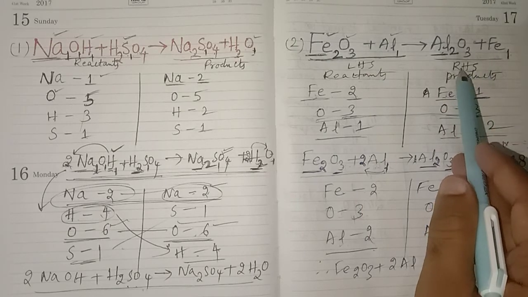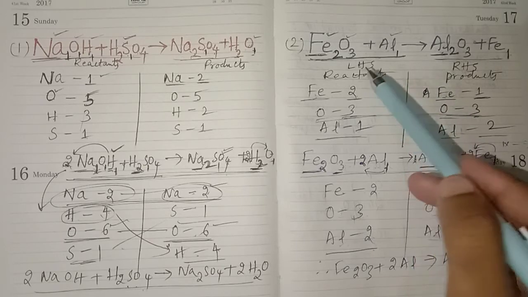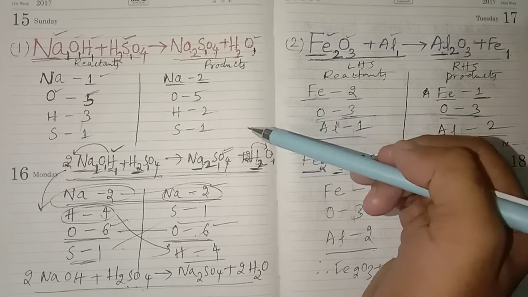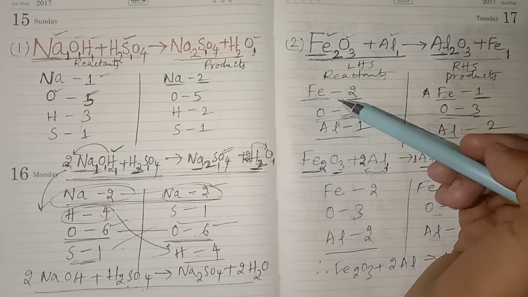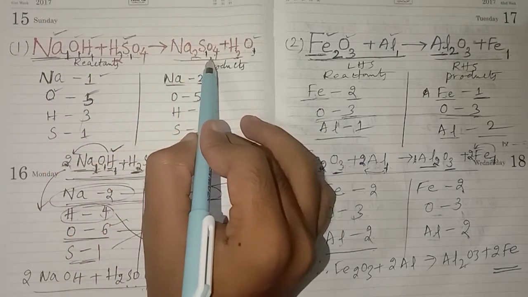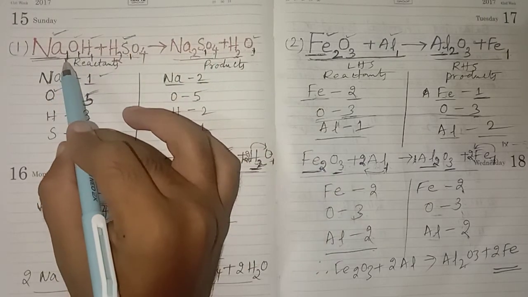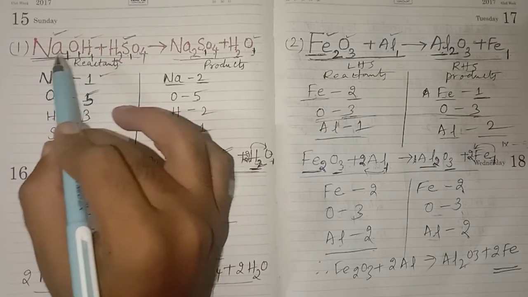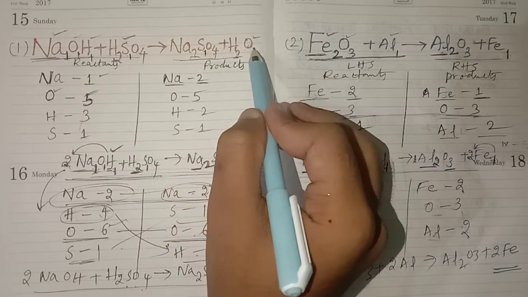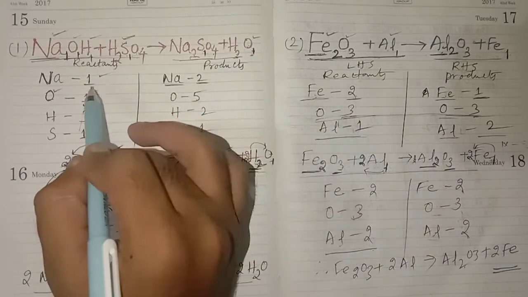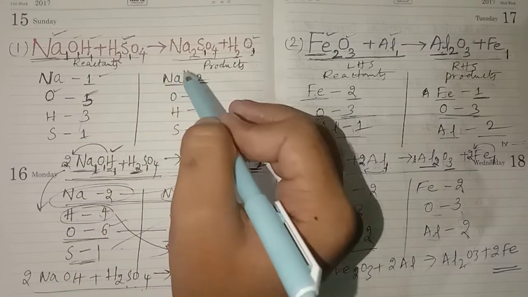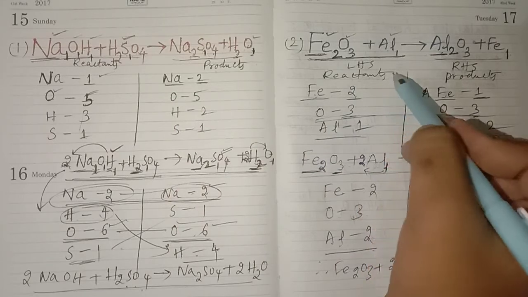Very easy, simple method here. This concept is explained in an easy manner. So don't get confused while you observe the number of atoms at reactant side and product side. Reactant side always lies at LHS and product side always lies at RHS. Remember this one. So this is the process to follow to balance a chemical equation.